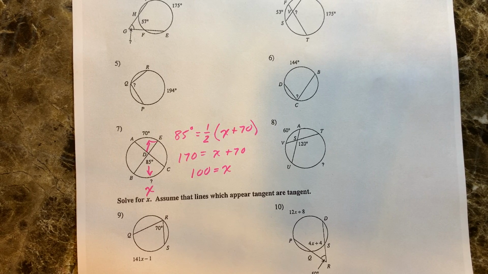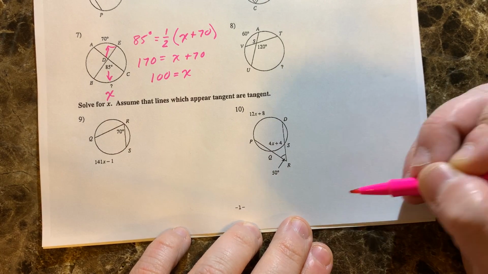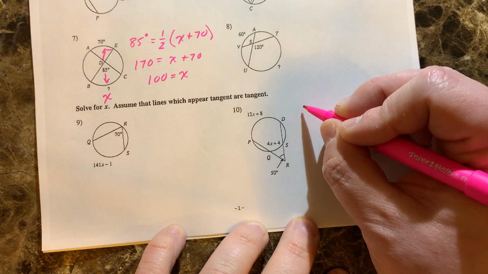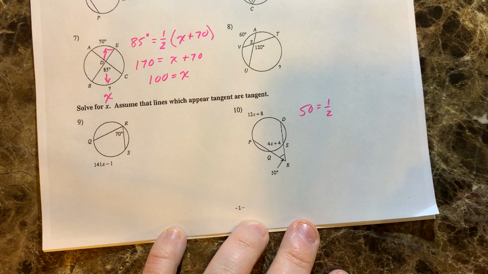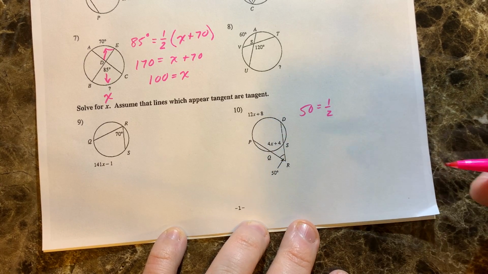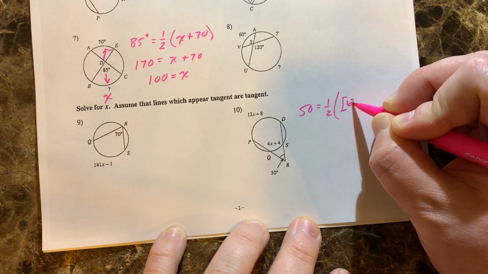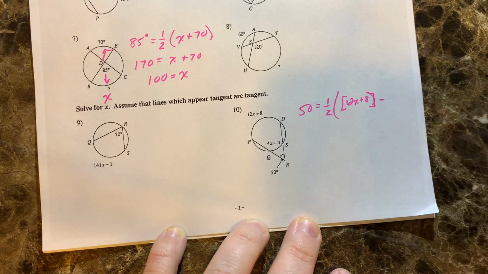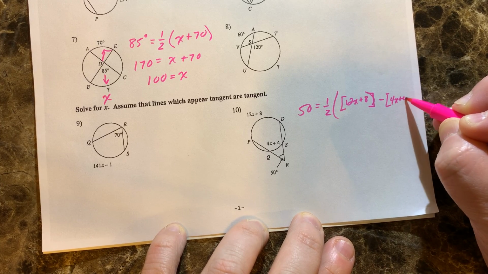Okay, let me find one like number 10 here, actually, that has the exterior formed angle from the intersection of our secants. So we have the 50-degree angle is equal to 1/2 the difference of the intercepted arcs. Now, please be very careful when the arcs are algebraic in nature, because when you were doing this, you were taking the entire 12x plus 8, and you were subtracting that from the entire 4x plus 4.